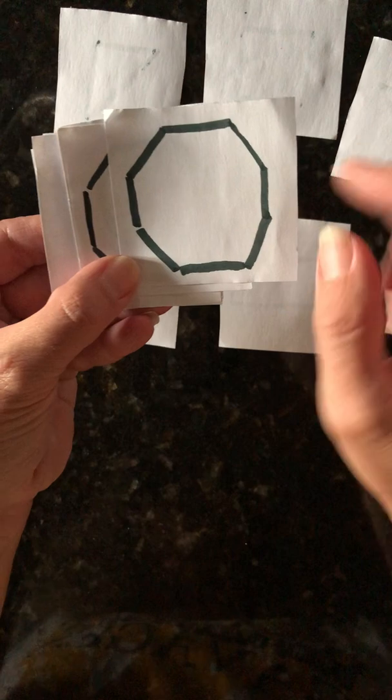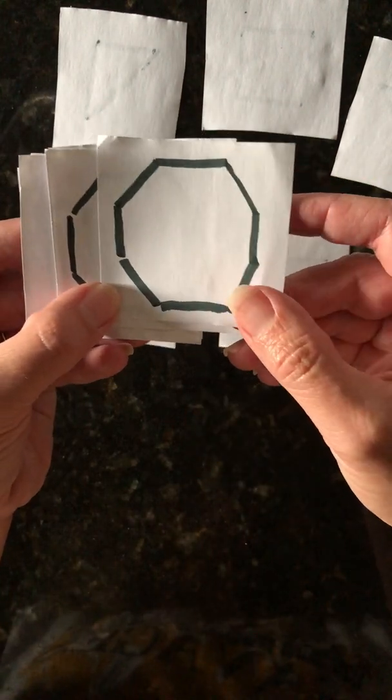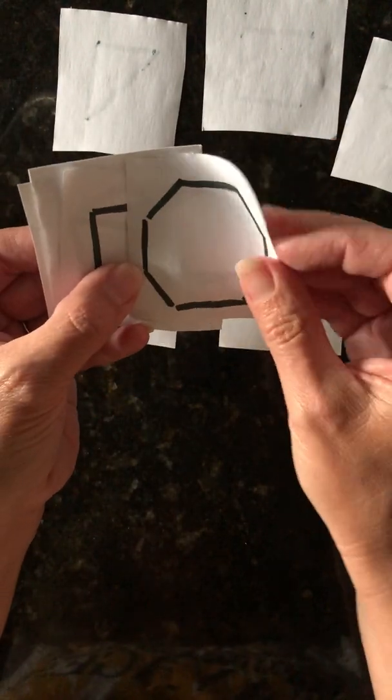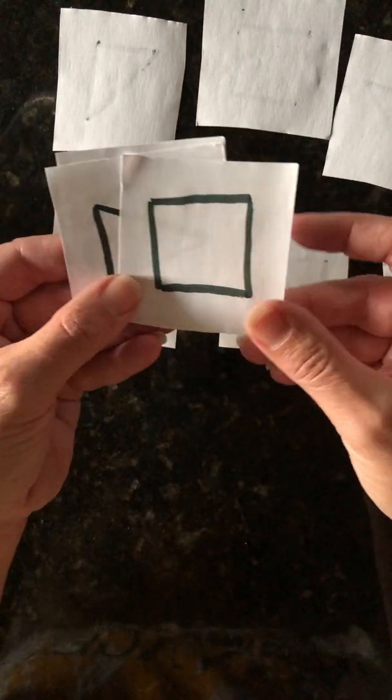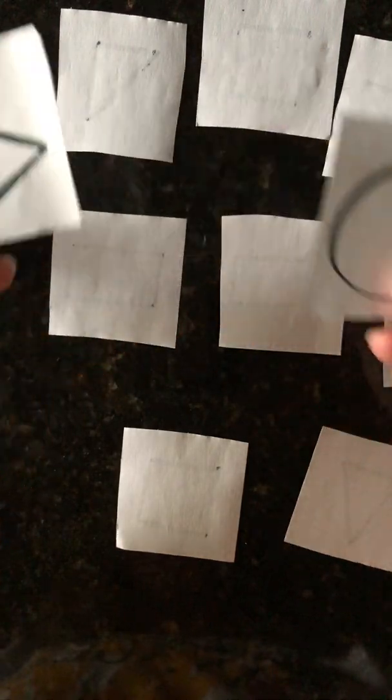Here is a 1, 2, 3, 4, 5, 6, 7, 8. What is that called again? Oh, you're right. It's an octagon. That's exactly right. And you could draw those on your paper. And then we have a circle. Super job. We also have a square and another triangle, a circle, and a triangle.